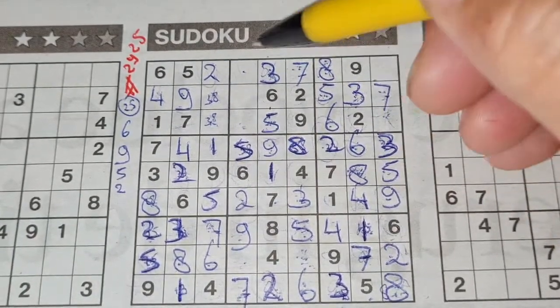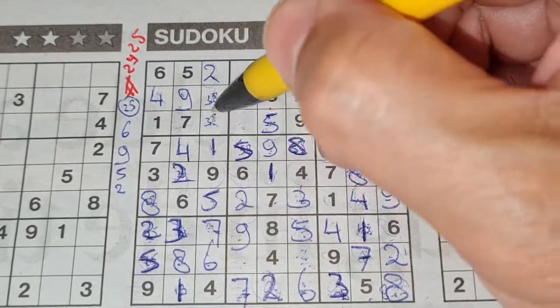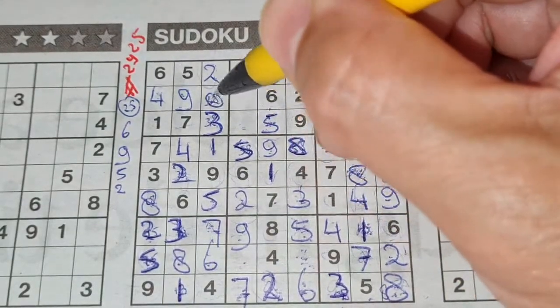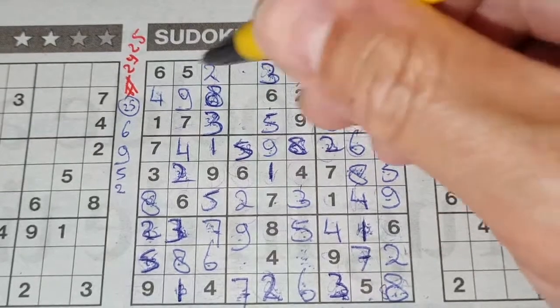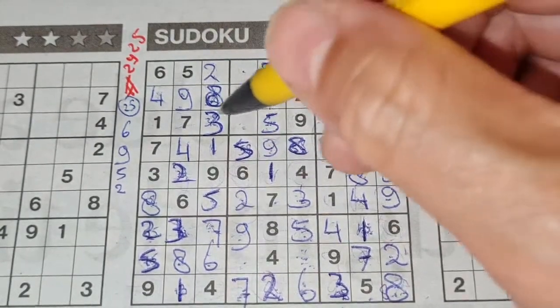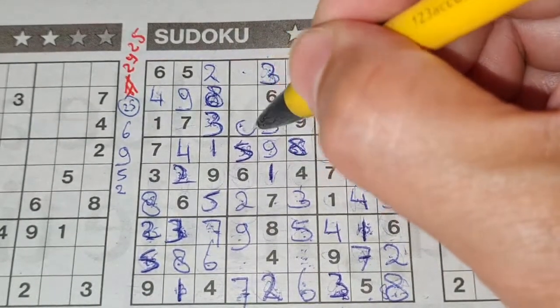Okay, now we have a 3 there, so this box can't be 3 anymore. That box should be a 3. This box should be an 8. 8 in this row, 8 in the second row. So in the third row, the only place for the 8 should be there.